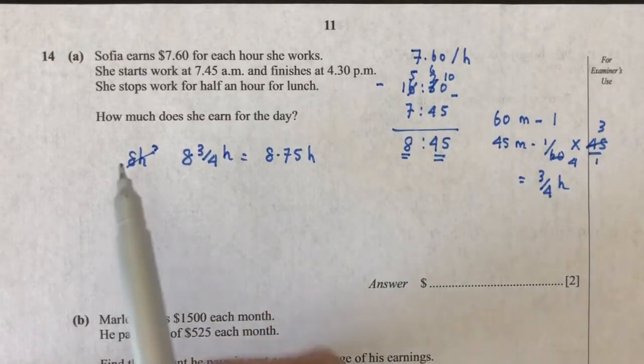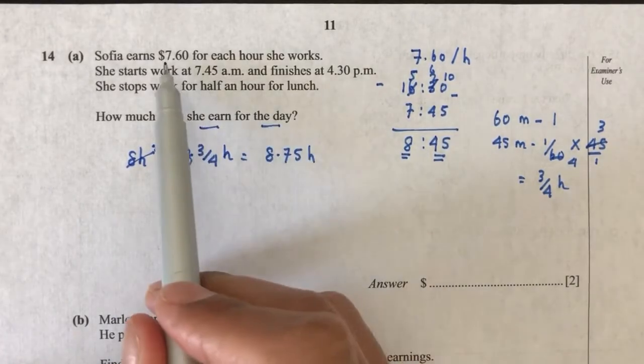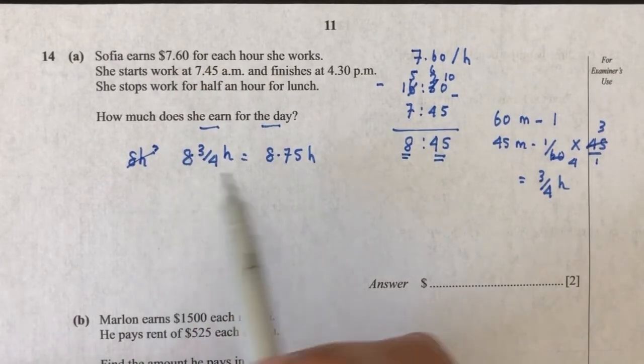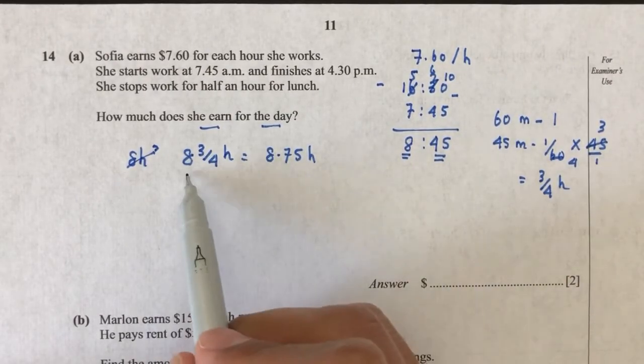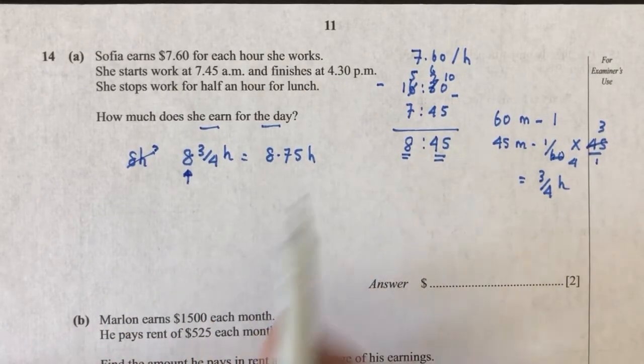So now we have to find out how much she earns for the day. She gets paid $7.60 per hour. So we have to multiply by 760. Let's do it one by one. So let's do first 8 times 760. We'll see how much that is.